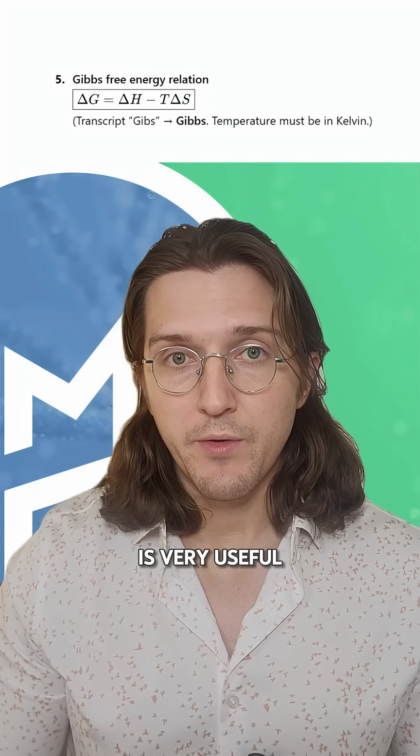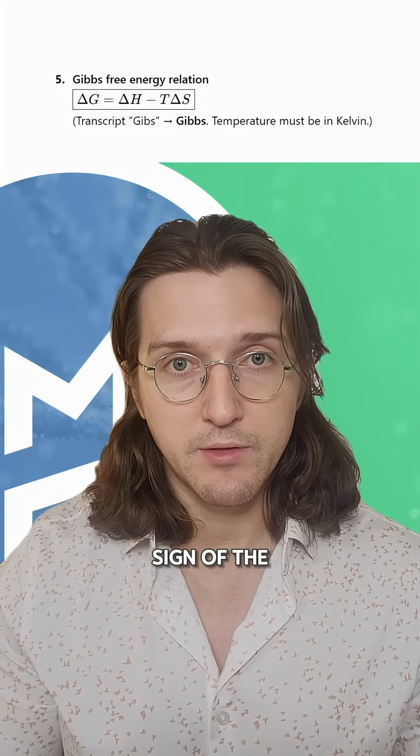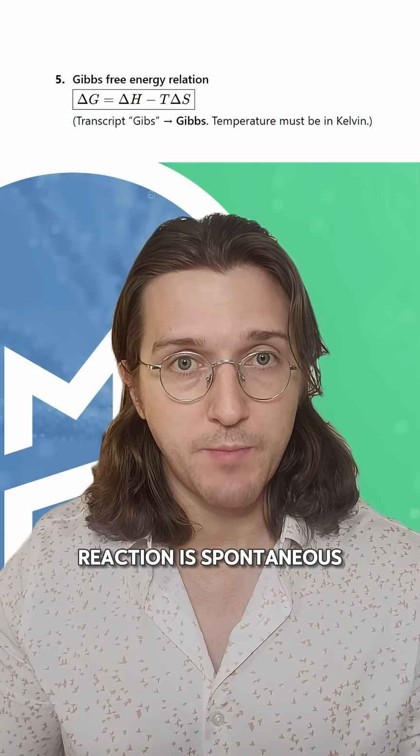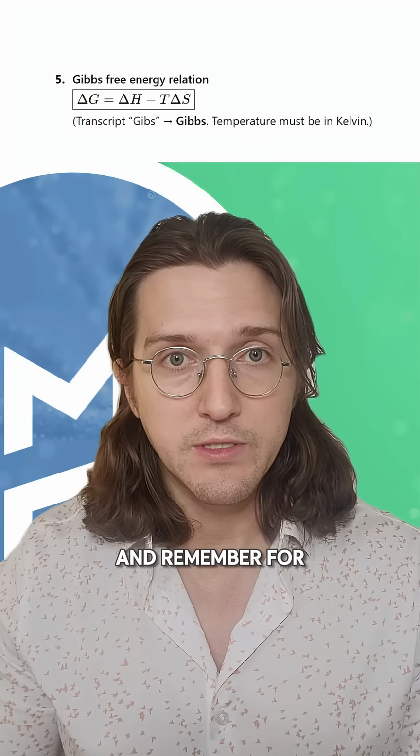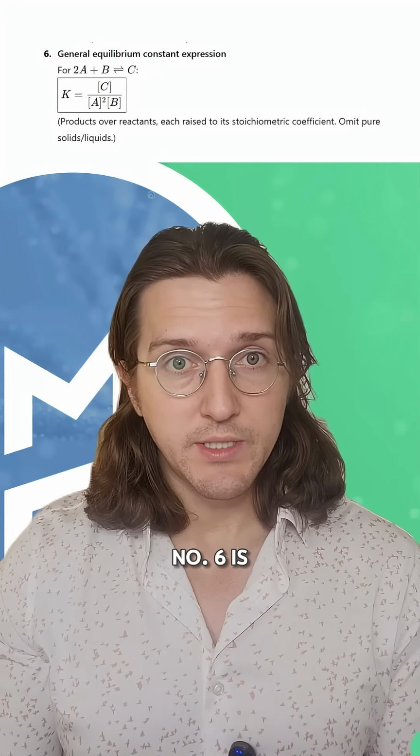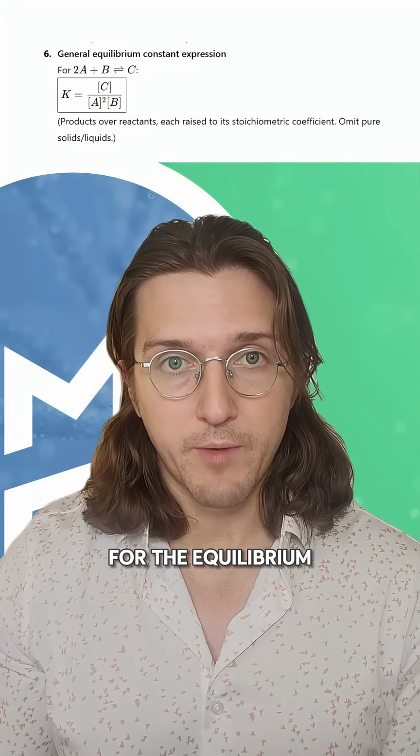And this equation is very useful for determining the sign of the delta G and therefore whether or not a reaction is spontaneous based on the signs of delta H, the enthalpy, and delta S, the entropy. And remember, for this equation, the temperature has to be in Kelvin because the temperature has to be a positive number. Number six is the general equation for the equilibrium constant of a reaction.